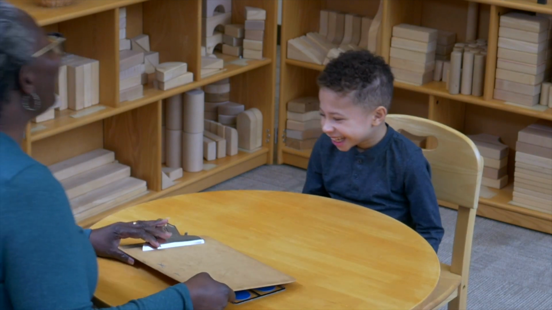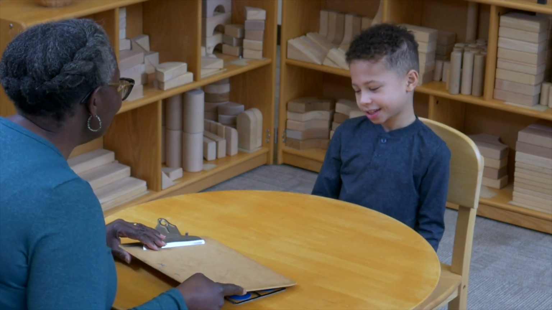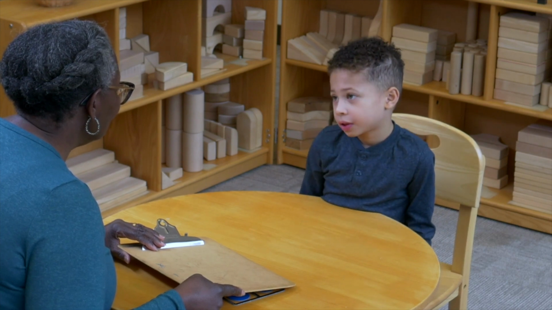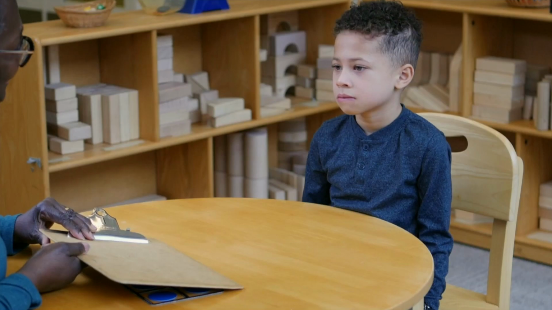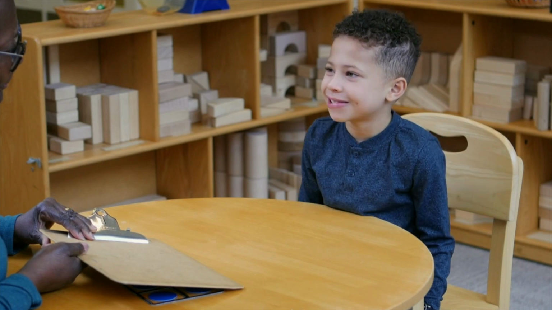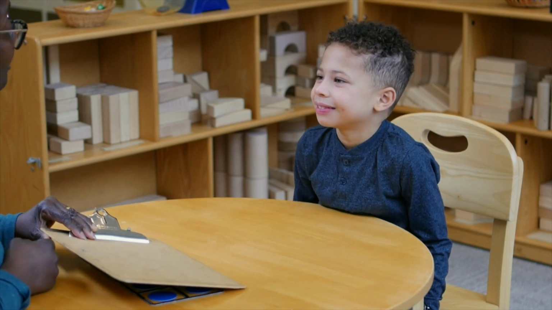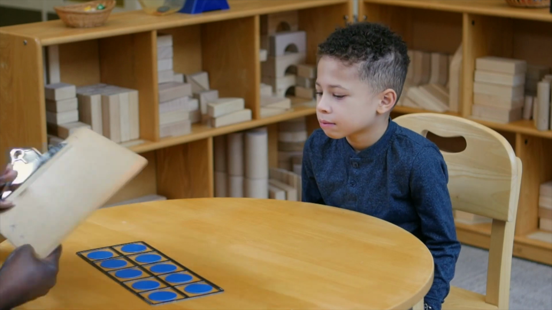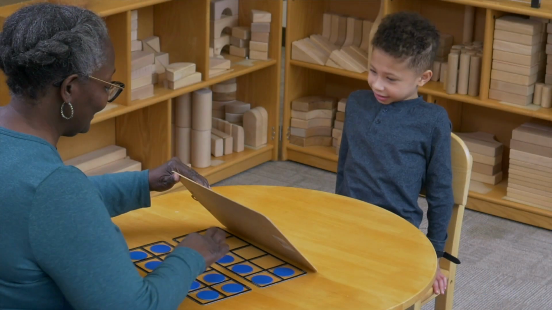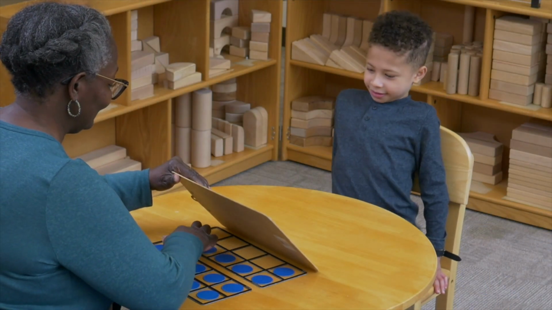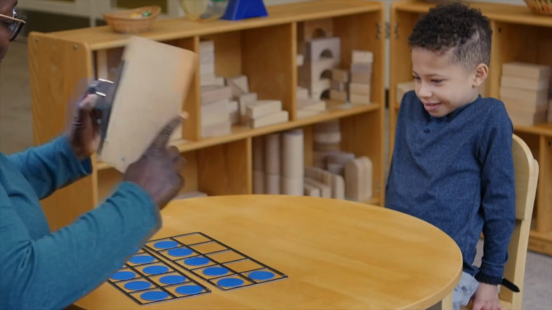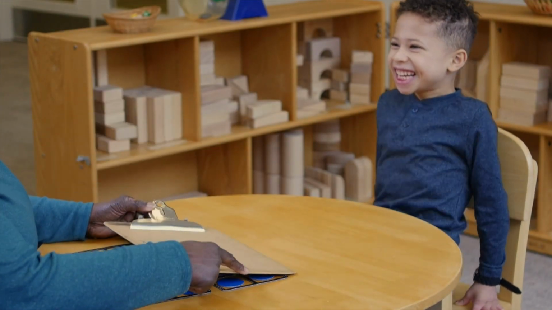Nine. How did you know that was 9? Because there's like 4 on the bottom and 5 on top is 9. So how many empty spaces were there? One. And if I put one more in that empty space, how many would that be? Ten. So that's 10. You ready? Okay, here we go. Sixteen.